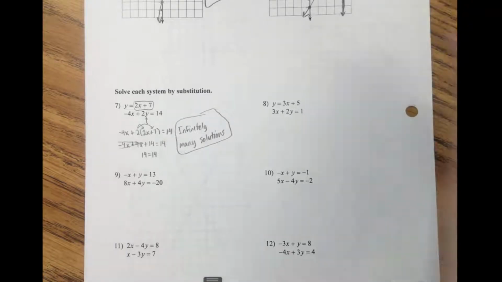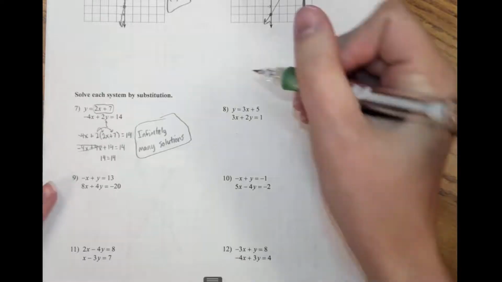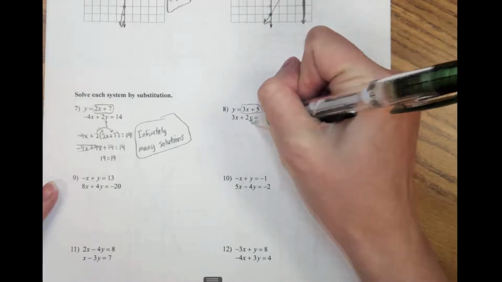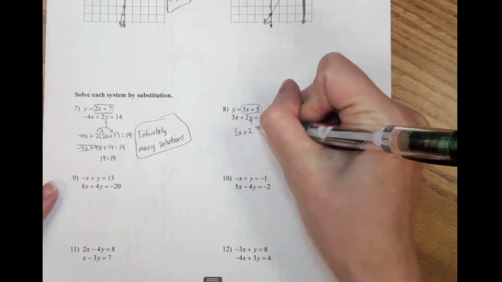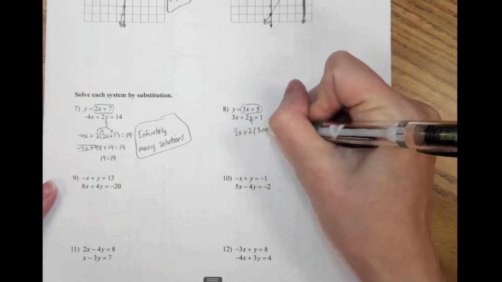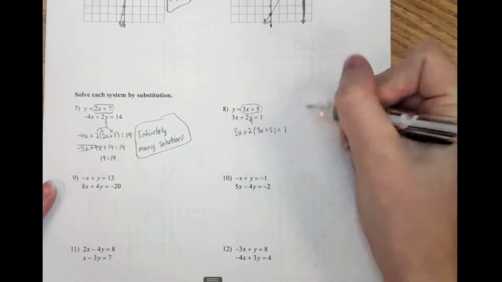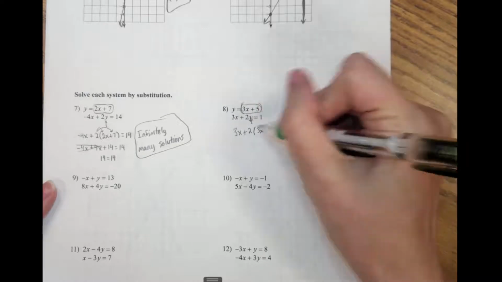Number 8. Okay, number 8, same situation. We already have an equation where we know what y equals, and so we're going to plug it in to the y for the other equation. So we'll write 3x plus 2, and where y is, I'm going to write 3x plus 5, and it equals 1. So I just took where the y was, and I put the 3x plus 5 in parentheses.